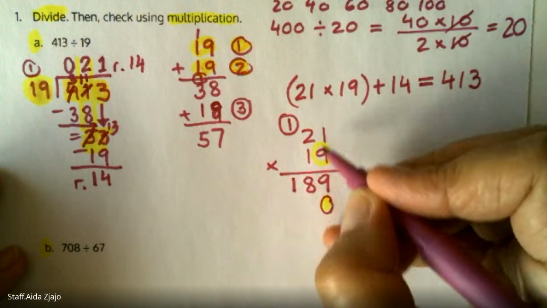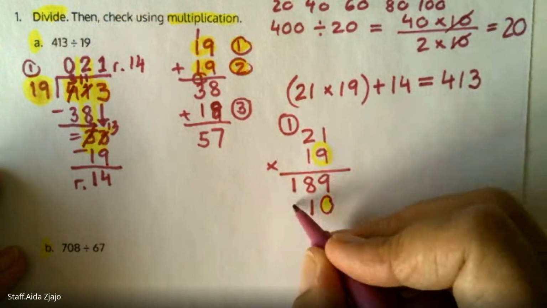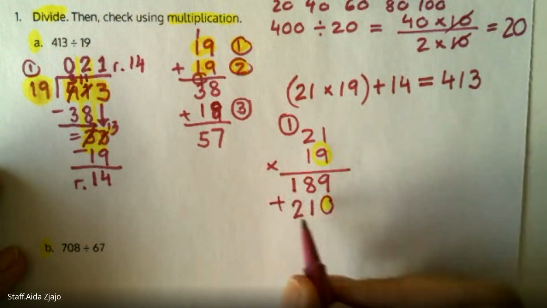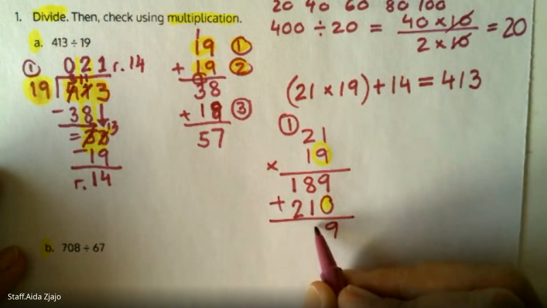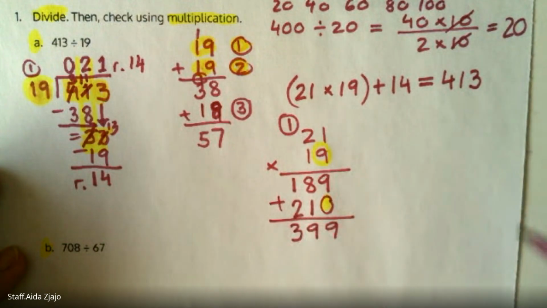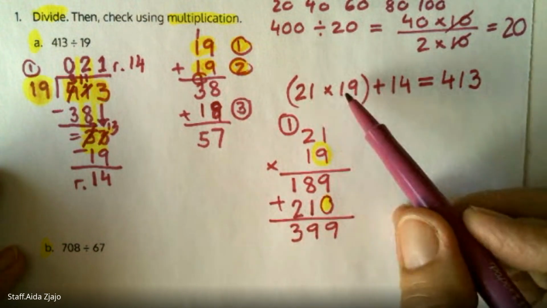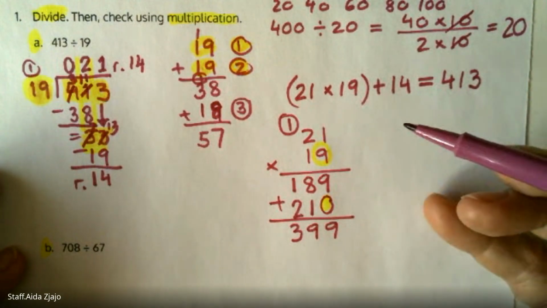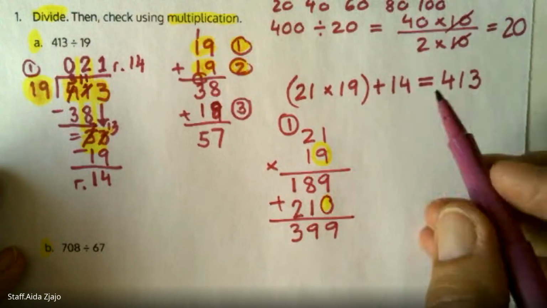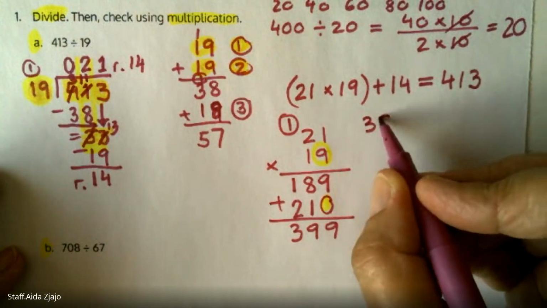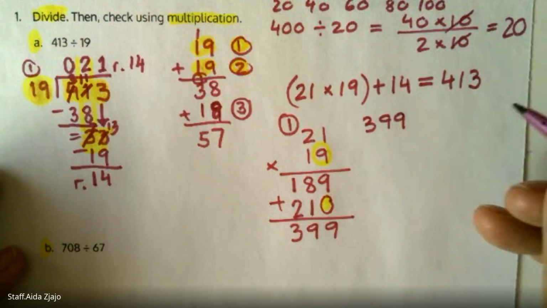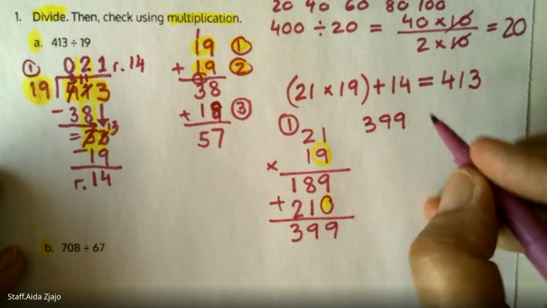And then 1 times 1 is 1. 1 times 2 is 2. We add them up, and that is 399. So 21 times 19 is 399. And then we're going to add 14 to it.